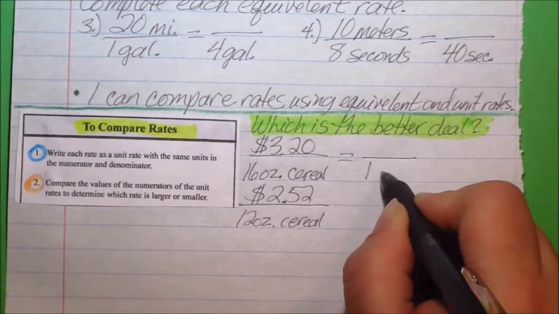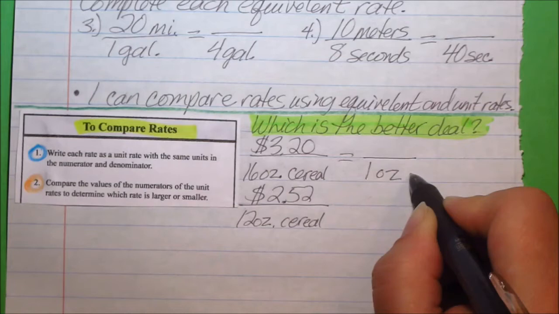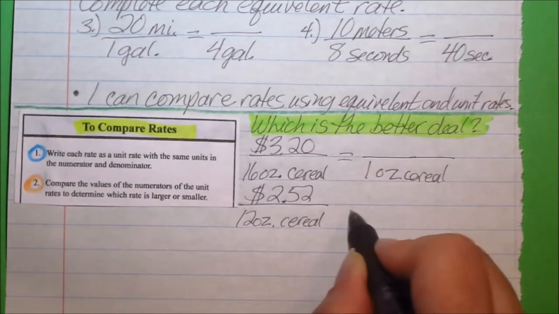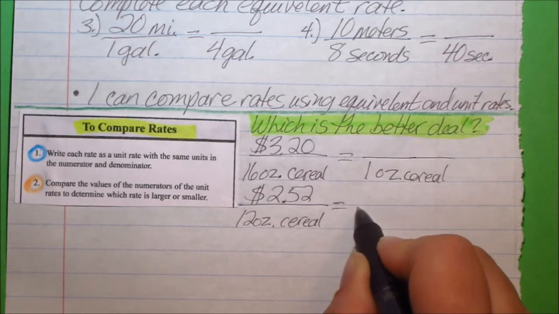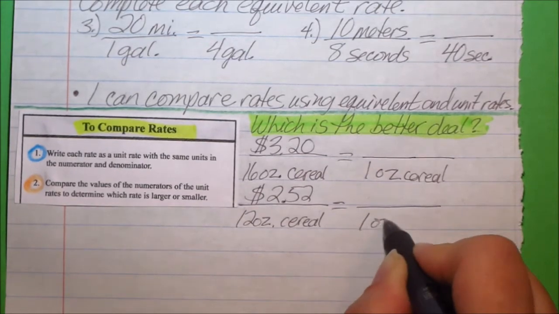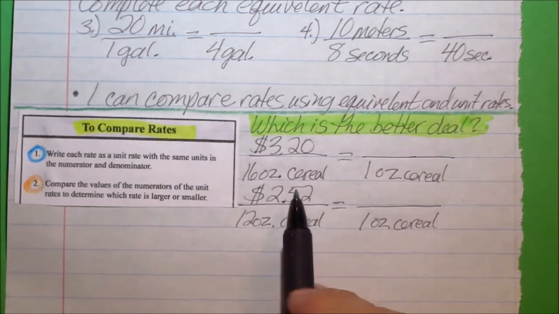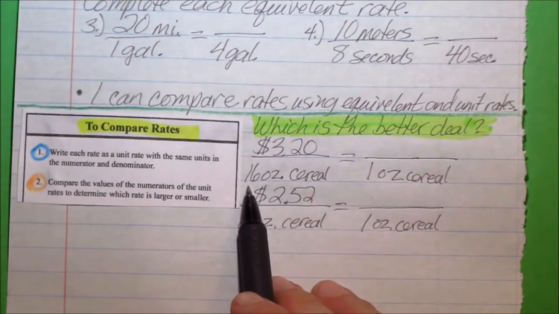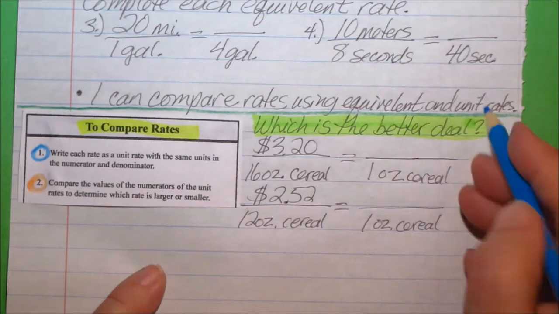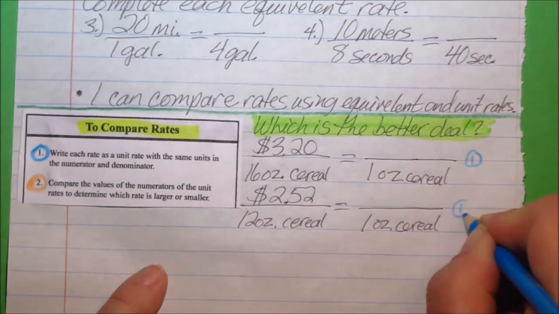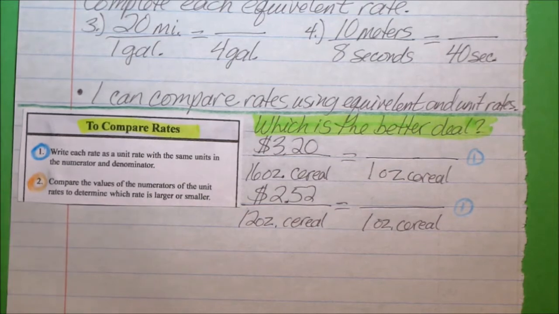So now I have 1 ounce of cereal, and also here, 1 ounce of cereal. Now I'm going to take my blue and put a 1. This was step 1, setting up these unit rates.